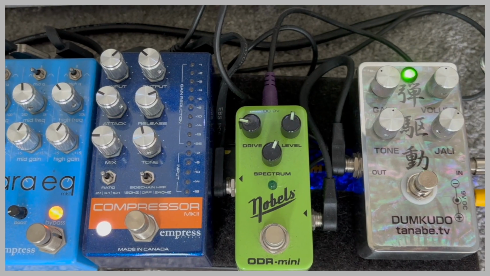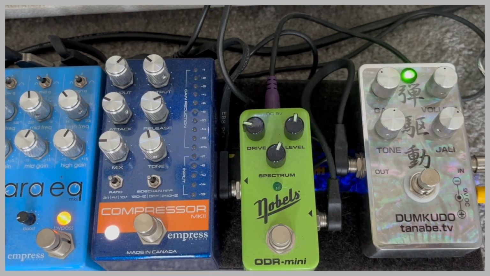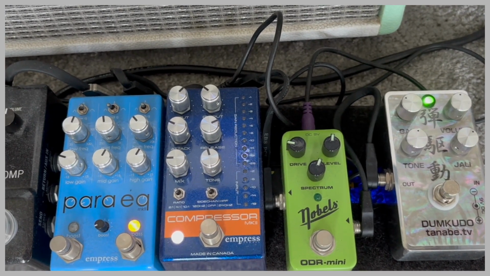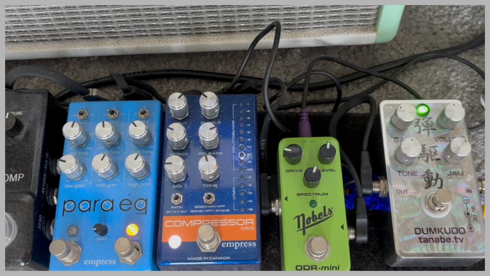And I think that's all I really wanted to say. I've got flat wound strings on and am using the old Shijie with the Cooder pickup.